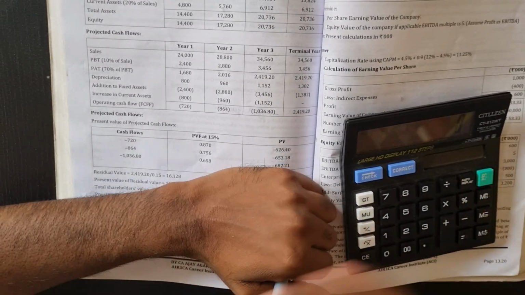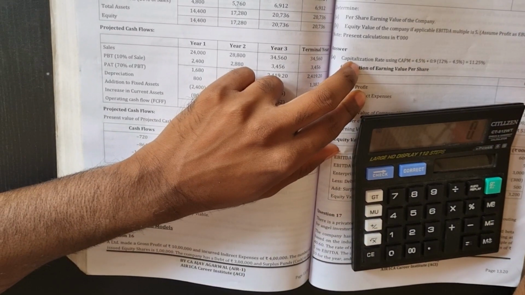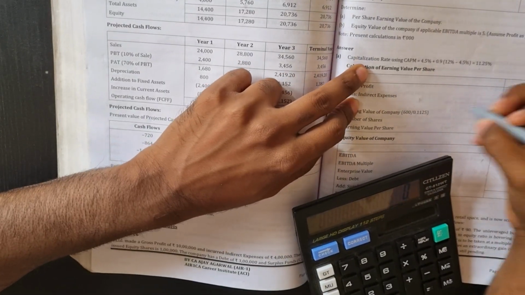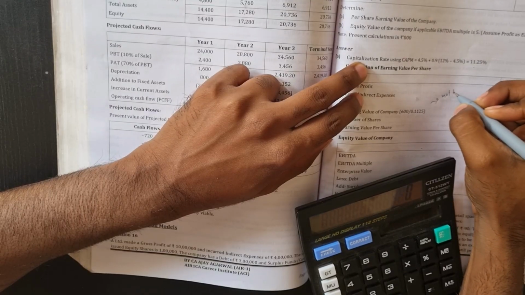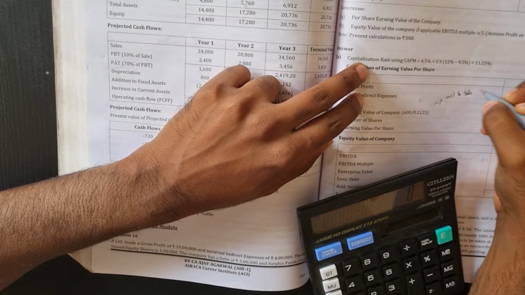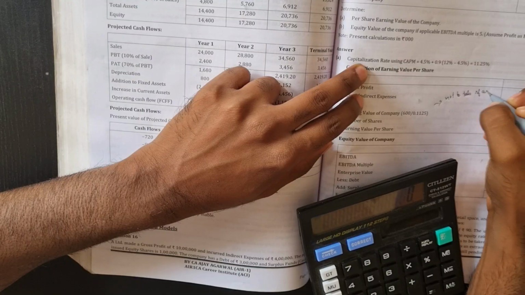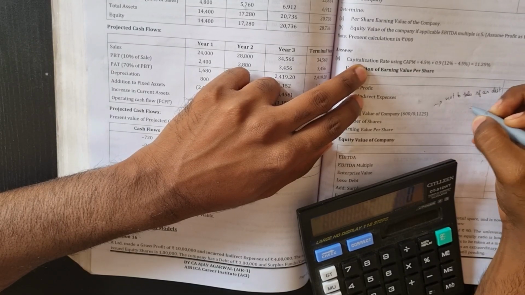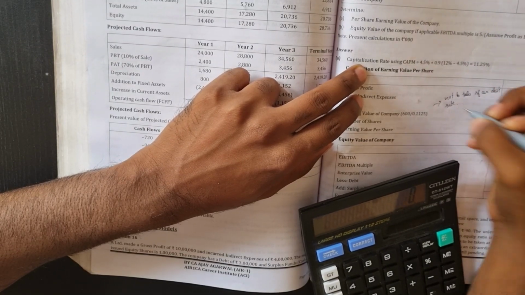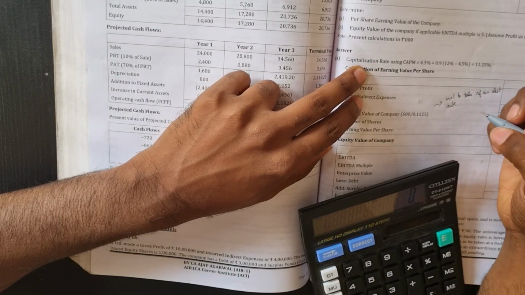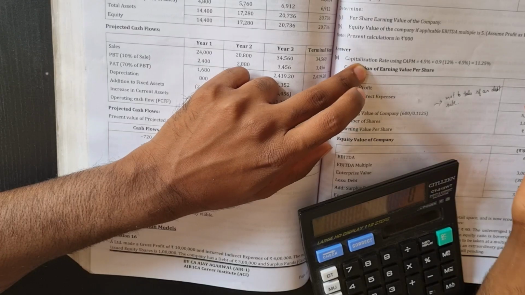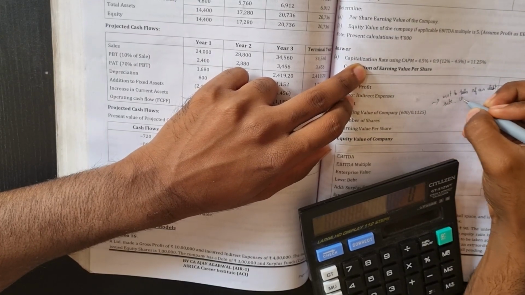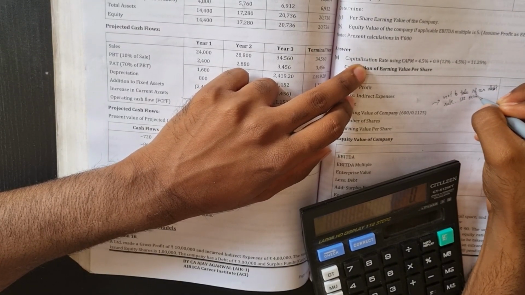Next we have is the equity value of the company. Note: do not take risk free as debt interest. Use the earning based model.